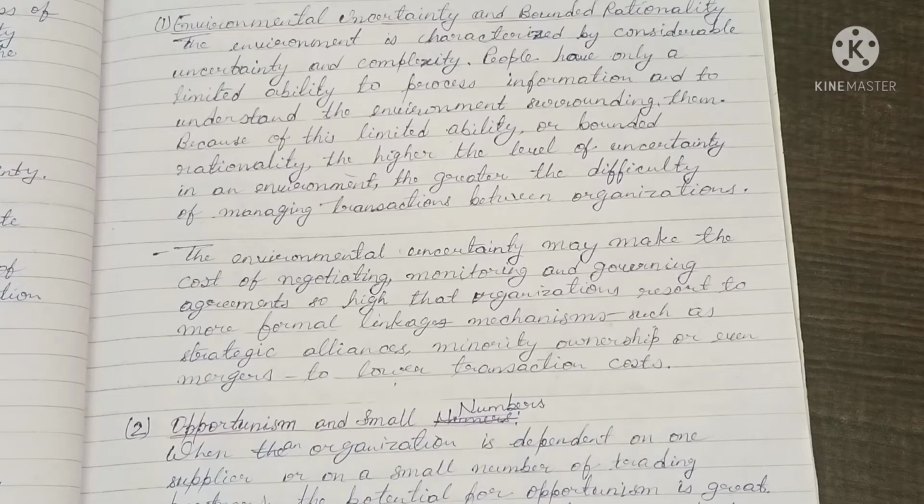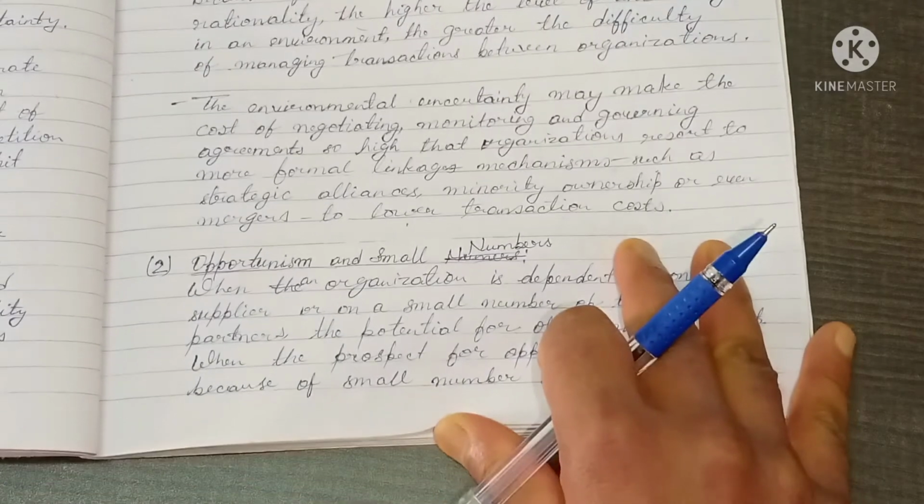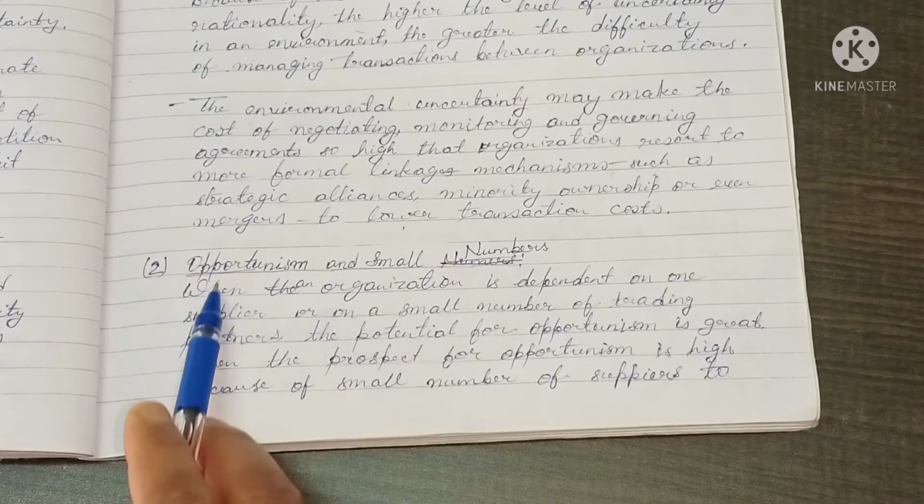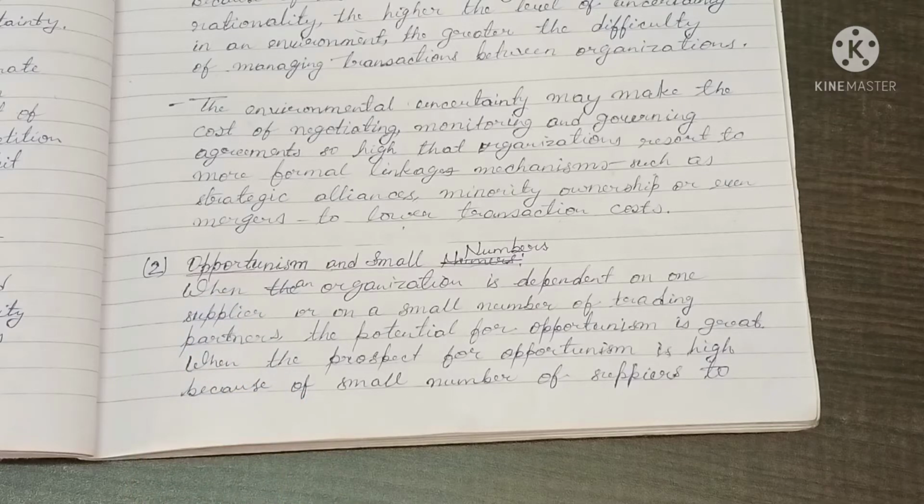These are different strategies which companies or organizations use to manage uncertainty and bounded rationality, and which result in lower transaction costs. The second source is opportunism and small numbers.